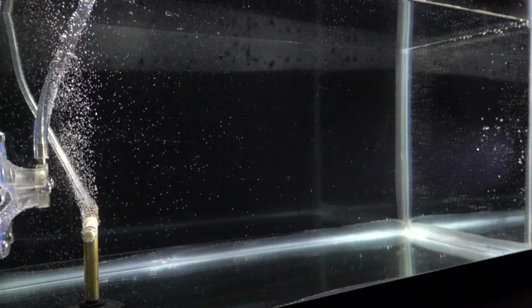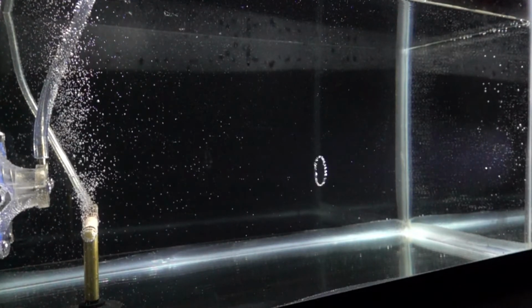We will end Part 4 with a time lapse which shows the helicity of the core streamlines.